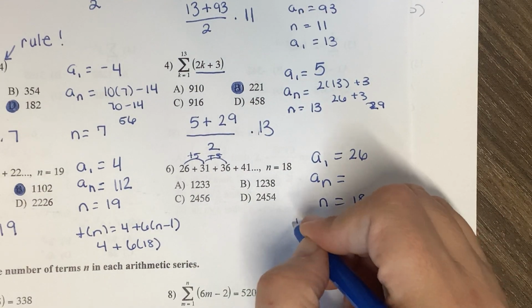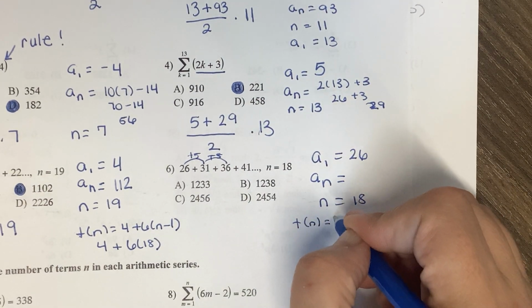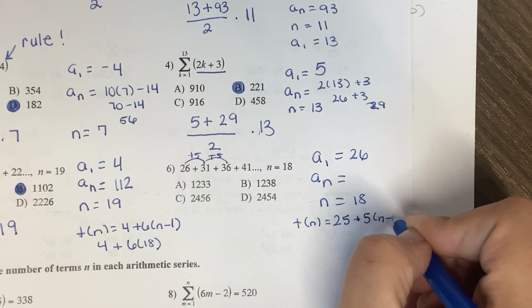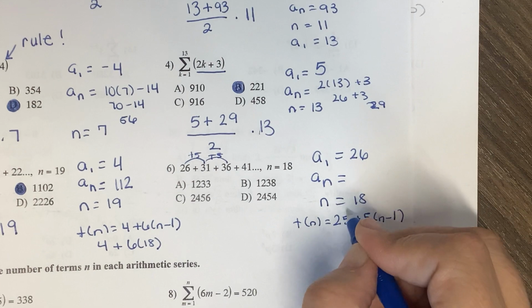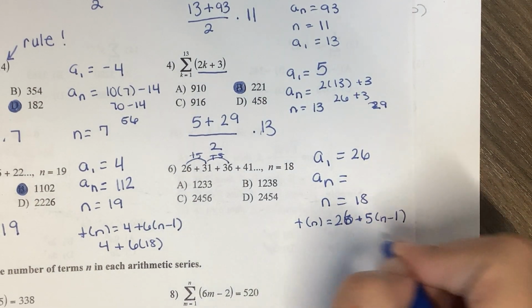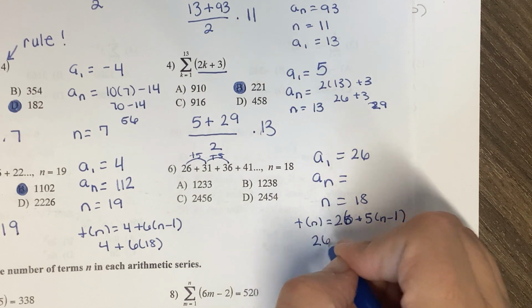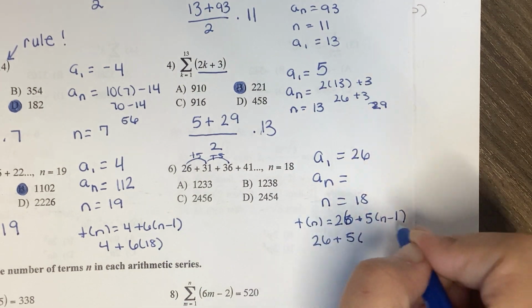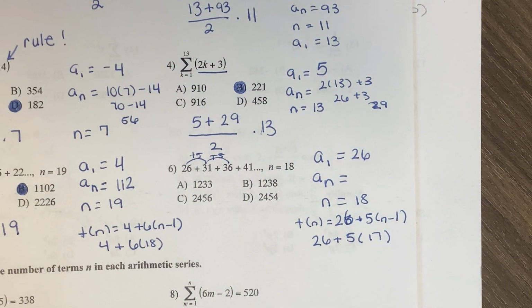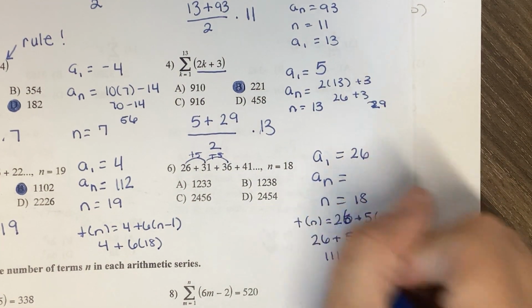And so it's T of N equals 26 plus 5 times N minus 1. That should be 26, not 25. And then if we plug in 18, we have 26 plus 5 times 18 minus 1, which is 17. 5 times 17 is 85, plus 26 is 111.